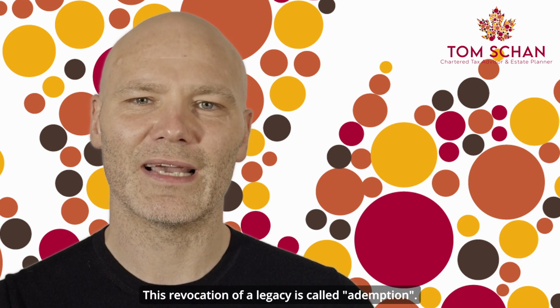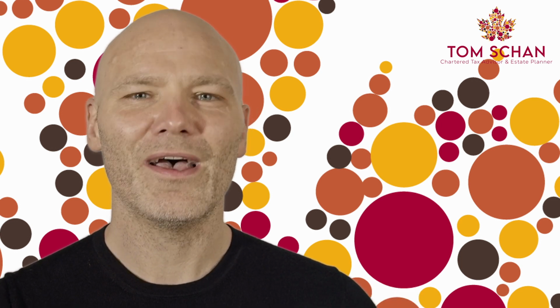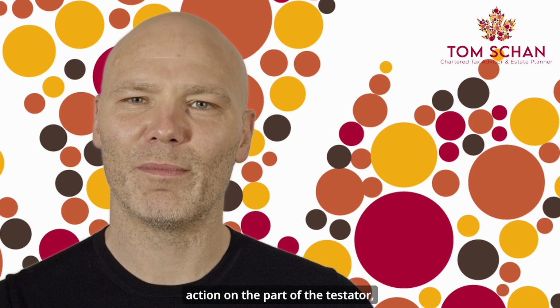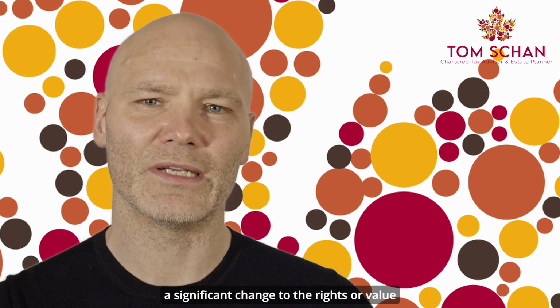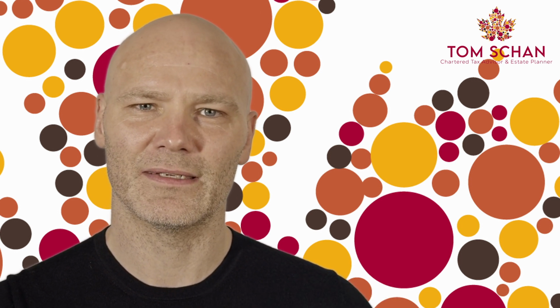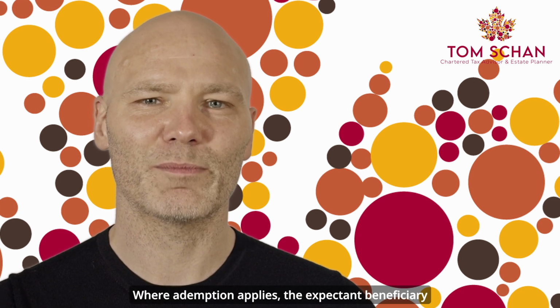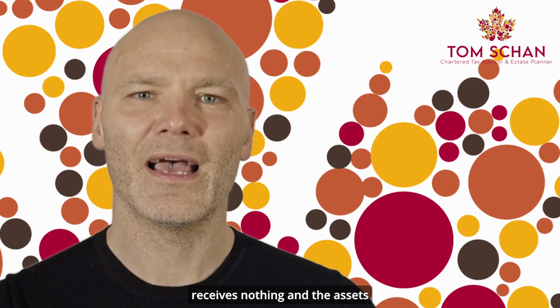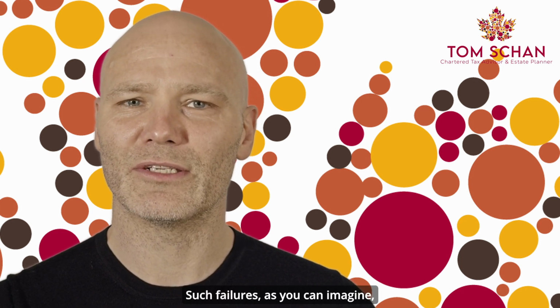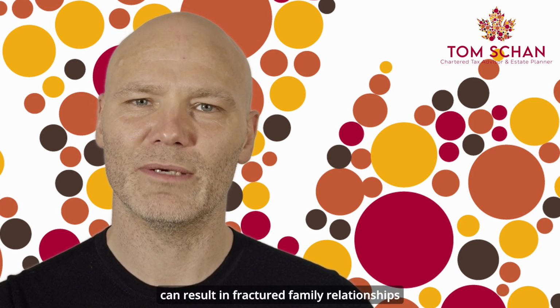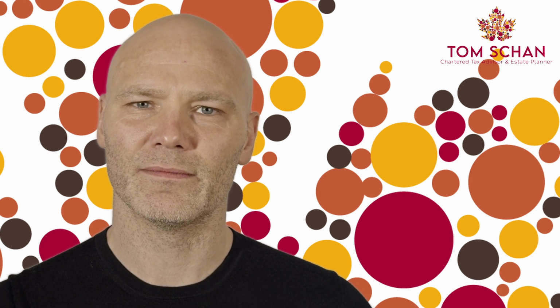This revocation of a legacy is called ademption. Ademption can take place without any action on the part of the testator, such as when a company the testator owns shares in chooses to restructure and there's a significant change to the rights or value attached to the shares. Where ademption applies, the expectant beneficiary receives nothing and the assets pass to the residuary beneficiaries. Such failures, as you can imagine, can result in fractured family relationships and deep emotional wounds.